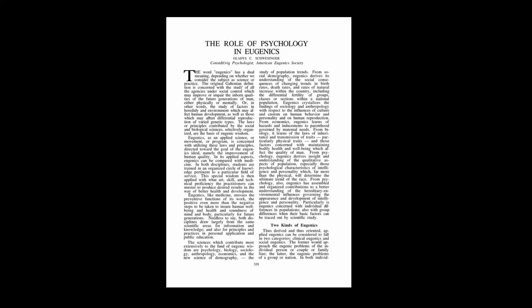I think it's important that you see there that of the disciplines that she mentions, biology is included clearly, but all of the other disciplines that she lists are social science disciplines, not biological science disciplines. So that gives you some sense right off the bat that eugenics is something that was very important in the social sciences.